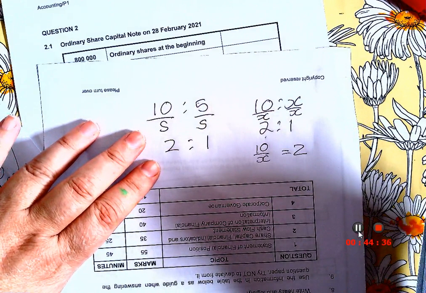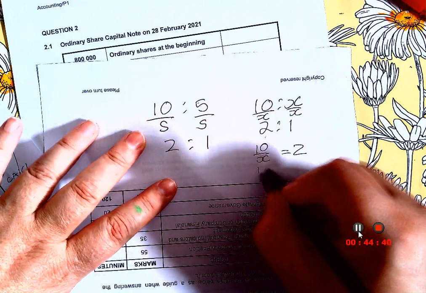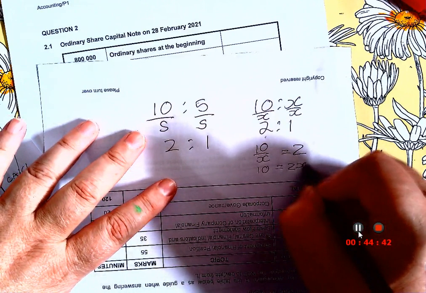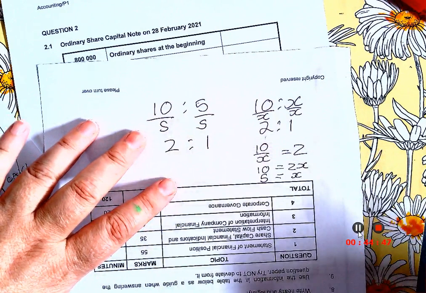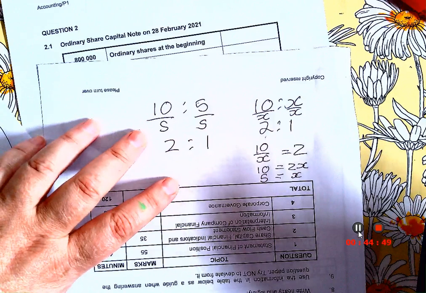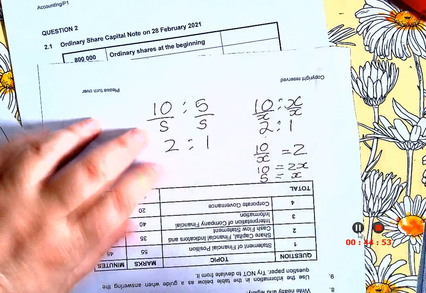You see? And how will I solve that then? Then I know 10 equals 2x, so x equals 5.